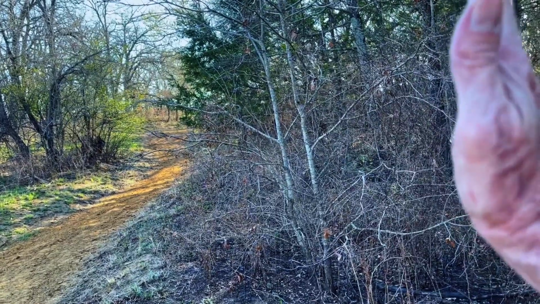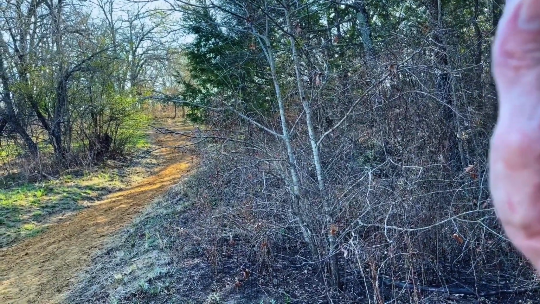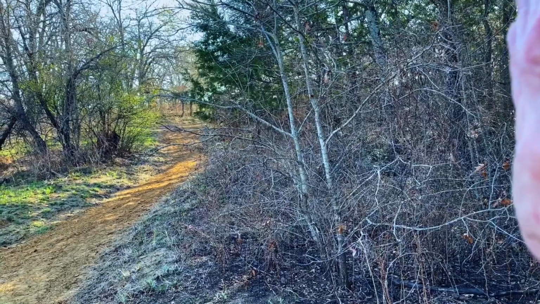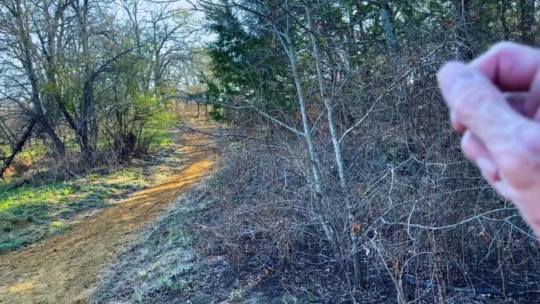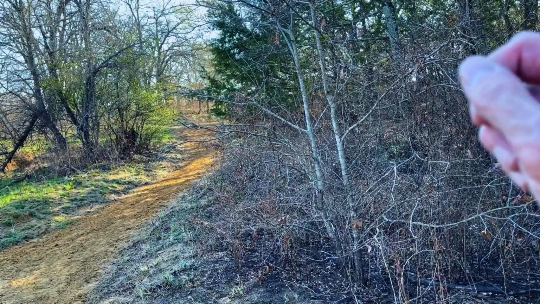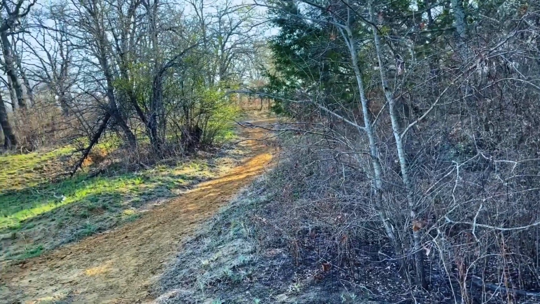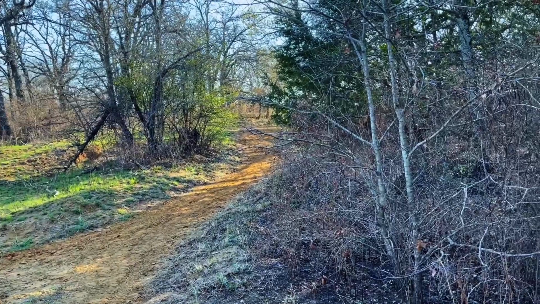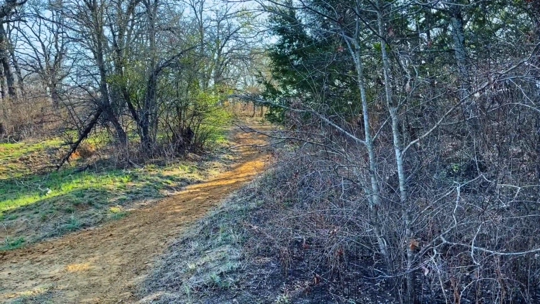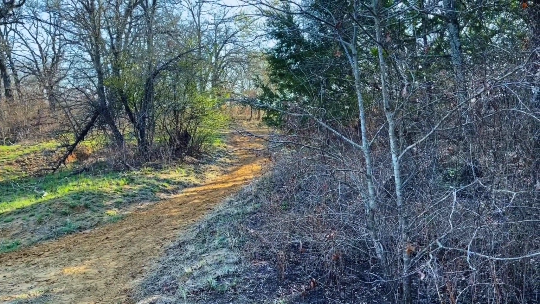Then we'll cross the road. Once we cross the road, we were headed predominantly south and west on the way out. We'll be headed predominantly north and east on the way back. So let's get back to the road, get across it, and then work our way back to the truck.